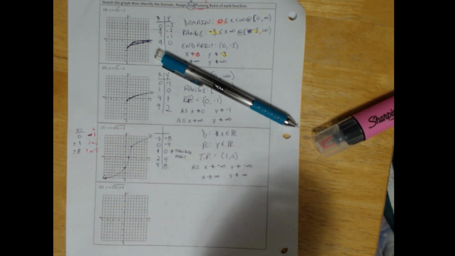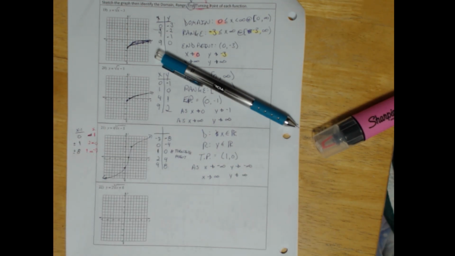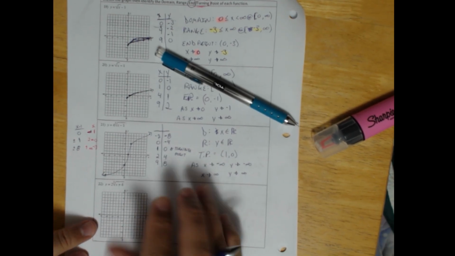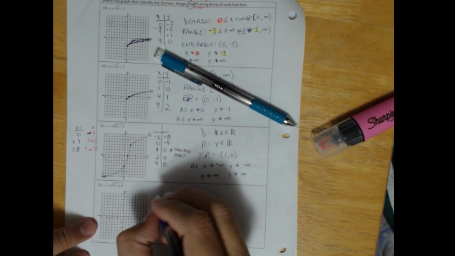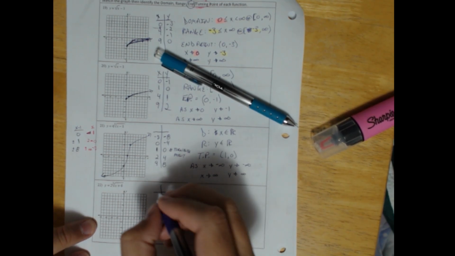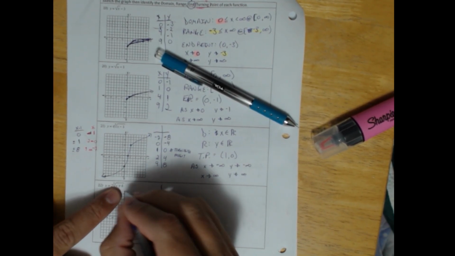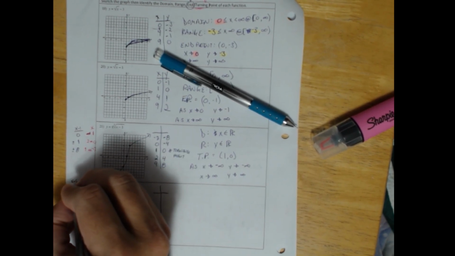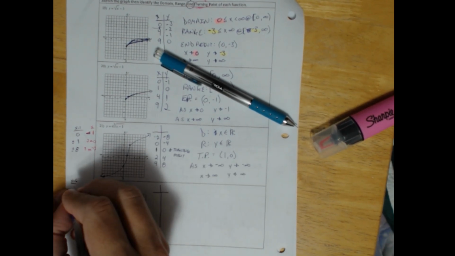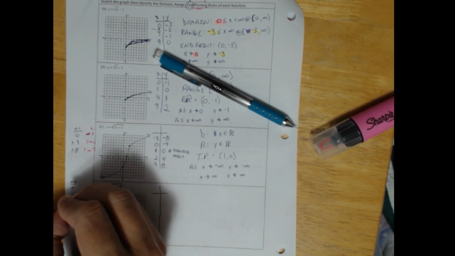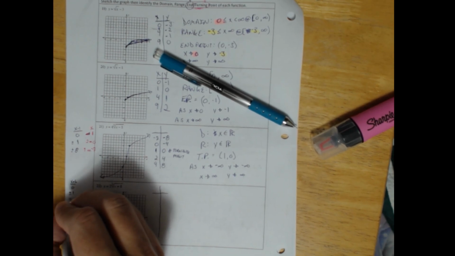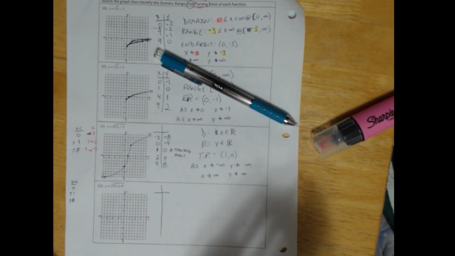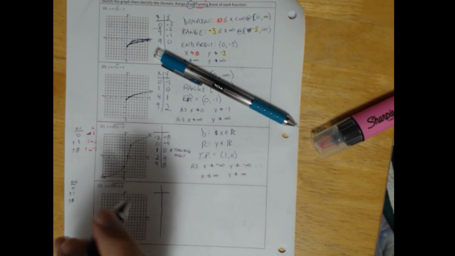Okay, one more on this page. So number 22, x plus 6. So our turning point here, we need to find all the points when x plus 6 is equal to 0, or it's equal to plus or minus 1, or plus or minus 8. We want to find those points there.